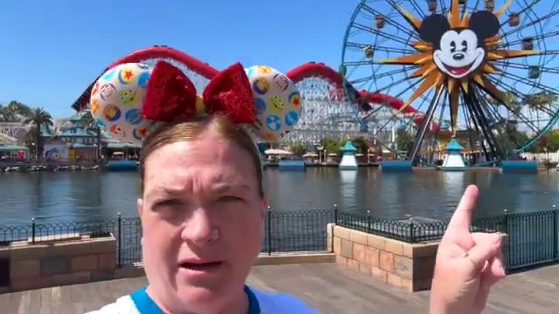Lamplight Lounge. The nighttime show here at Disney California Adventure is called World of Color, and World of Color takes place right out here on the water. It is a water show, and it has lights, and it's got music. It's called World of Color, and it is something that takes place every night, sometimes twice a night. So it's here along the water.